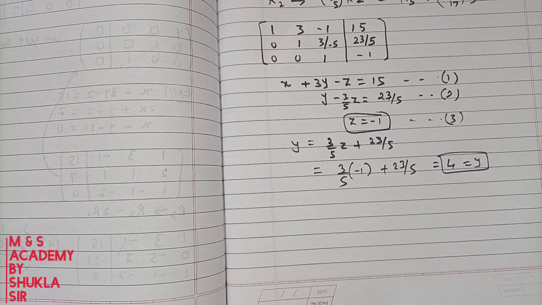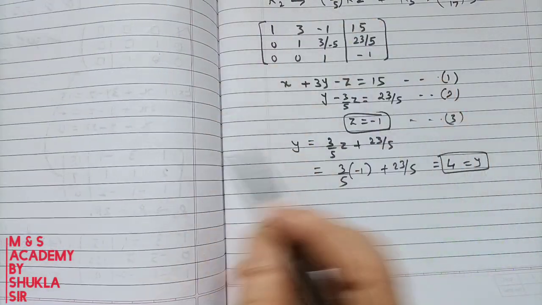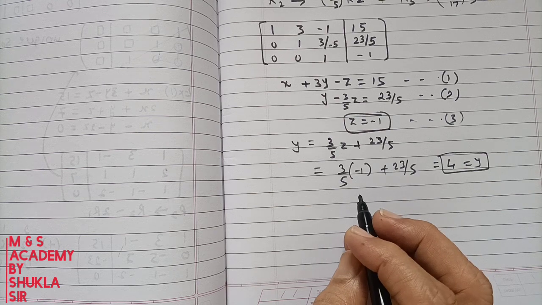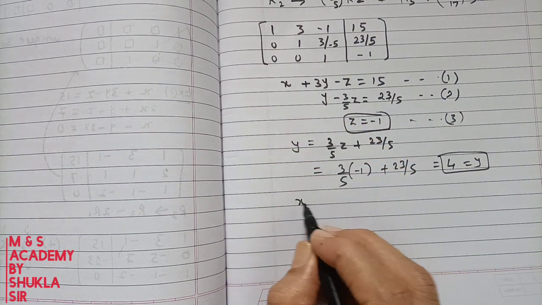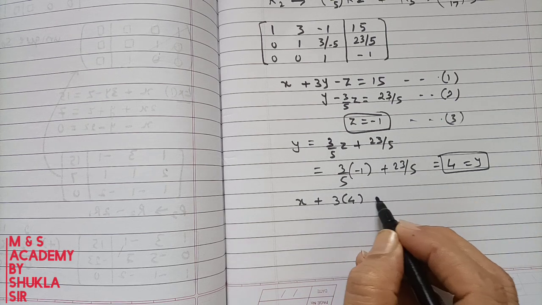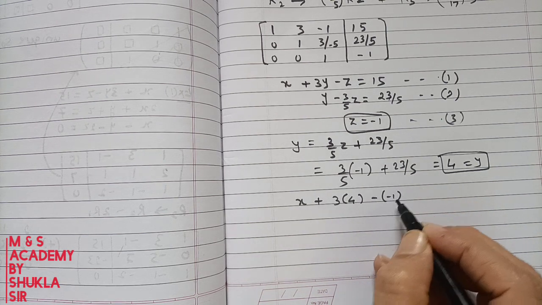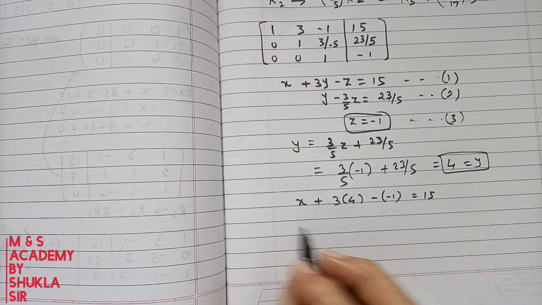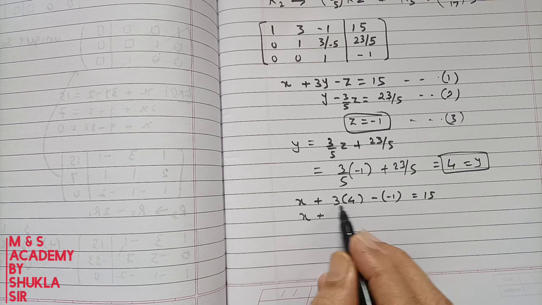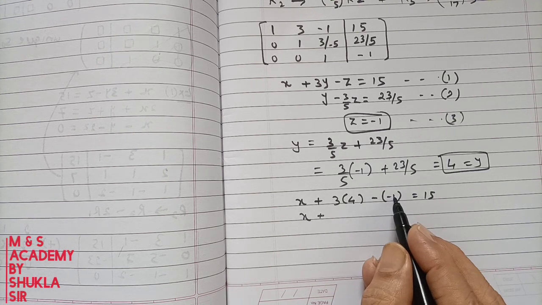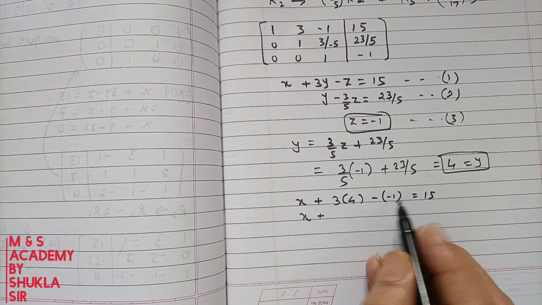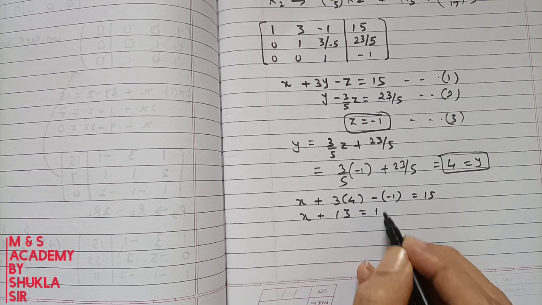Next, by using the value of y and z in the first equation, we'll get the value of x. So x plus 3 times y value 4 minus 1 is equal to 15. So x plus 12 minus 1, so 11, is equal to 15.